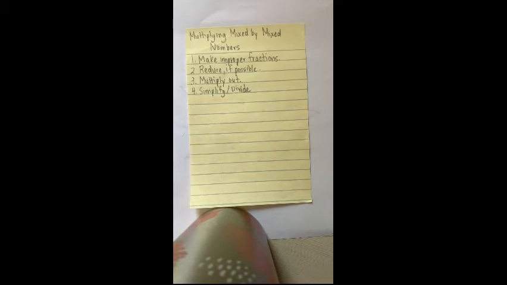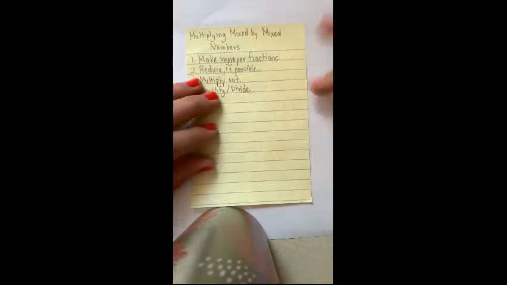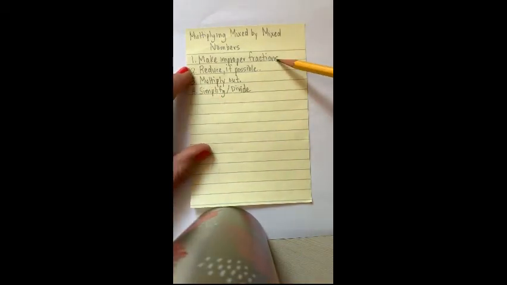I want to first start off by saying I'm so impressed that you have decided to come back to review multiplying mixed by mixed numbers. It can be a tricky thing, but if you stick with it and learn the steps, it doesn't become a big deal at all. So here are the steps that we learned in class.